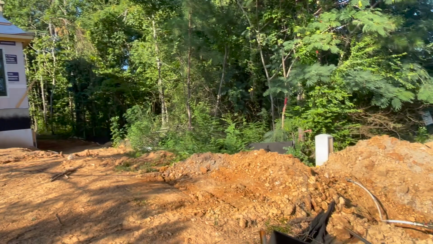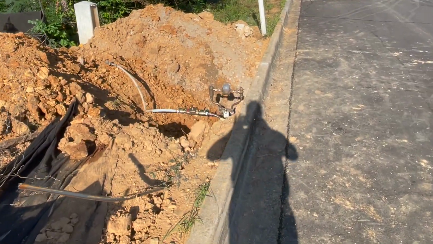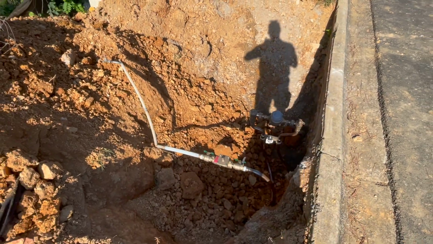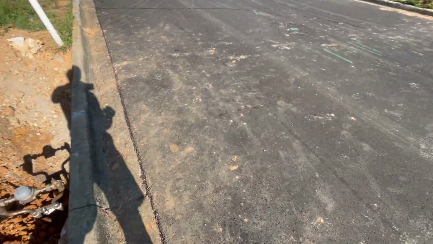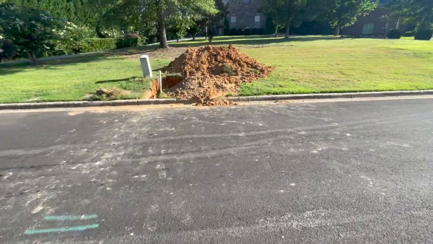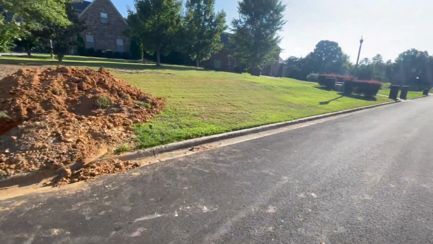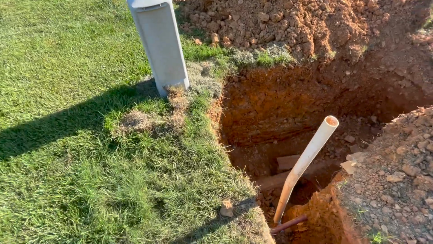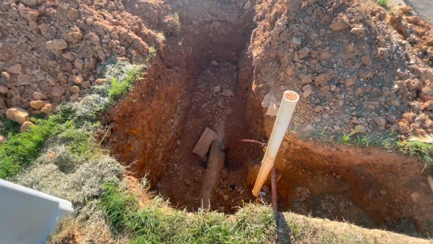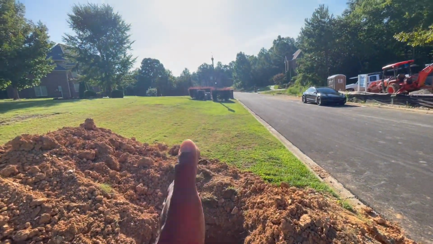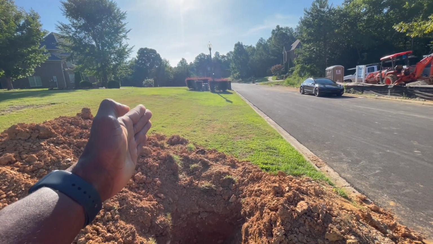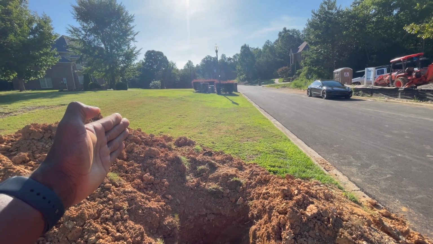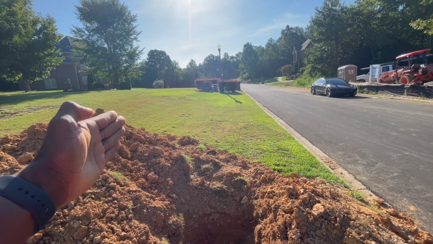But here's another interesting thing, guys. This right here is what you call the water tap. And typically what happens is, let me go on this side of the road. This is another subdivision, but they put the water main on this side of the road. It runs, you have an easement. It's probably about 10 feet inside of this owner's property.